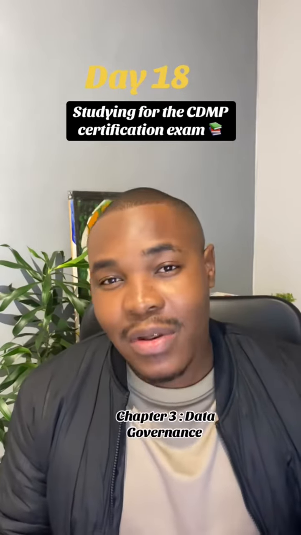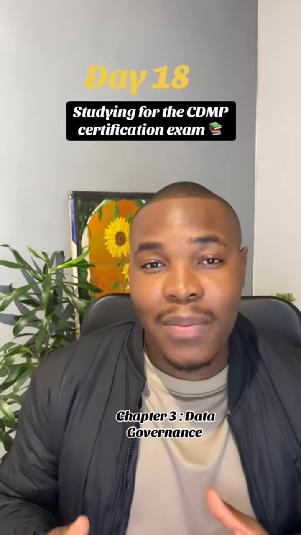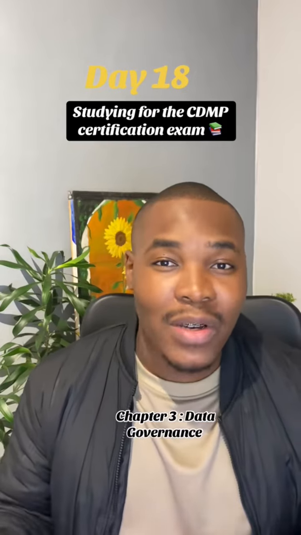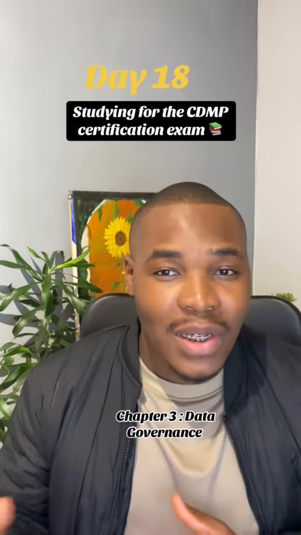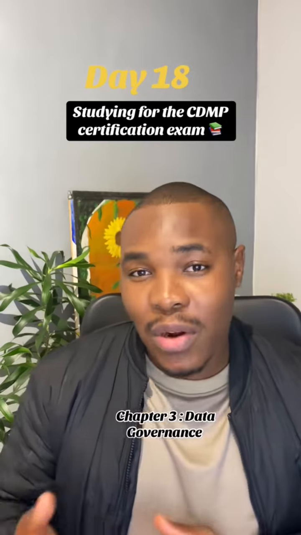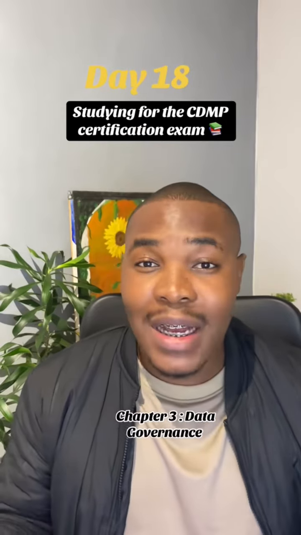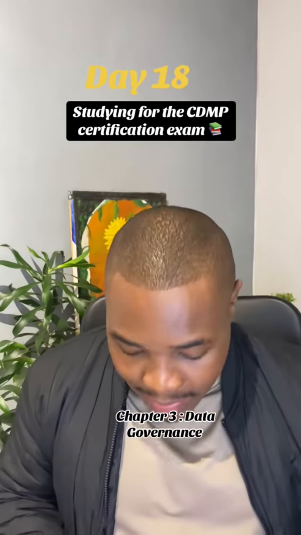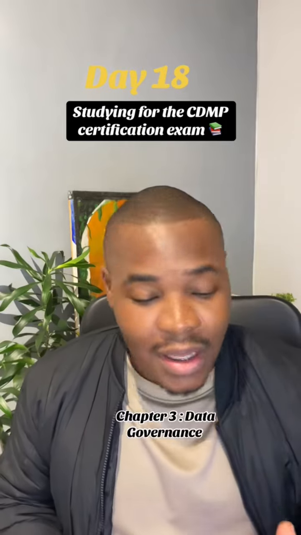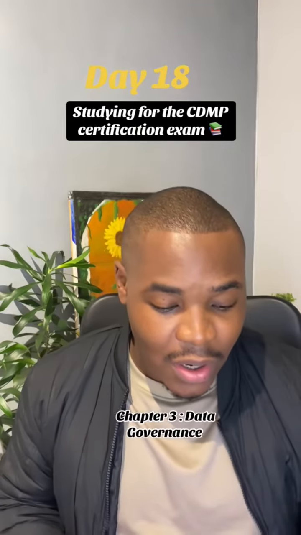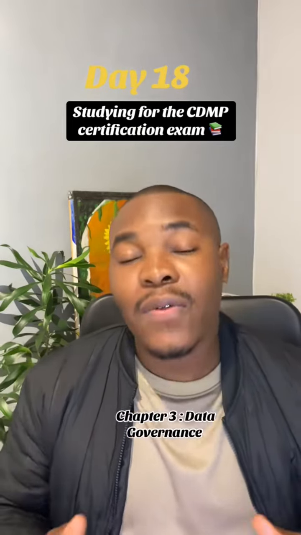Today I looked at the activities that you need to think about as you're developing a data governance strategy. These are the set of steps that you need to follow in order to develop a very solid data governance strategy. I've got my laptop over here just to go through some of the key things. The first topic that I went to was defining data governance for the organization.